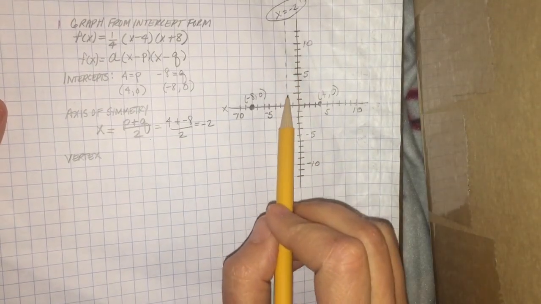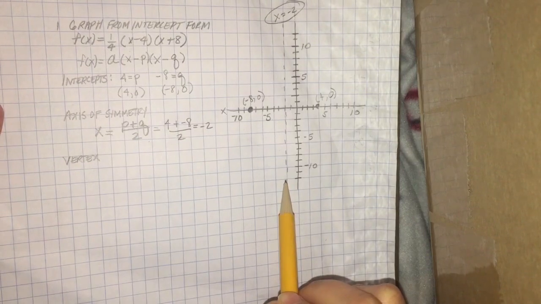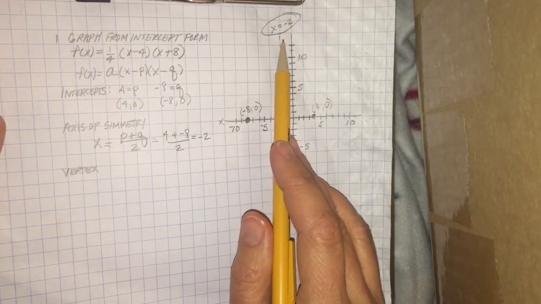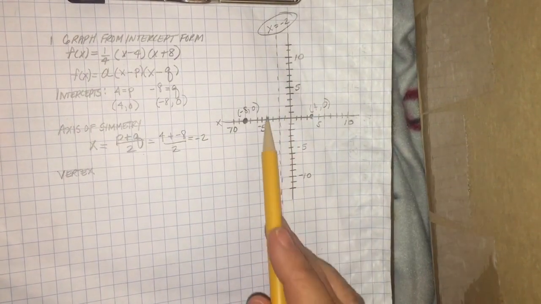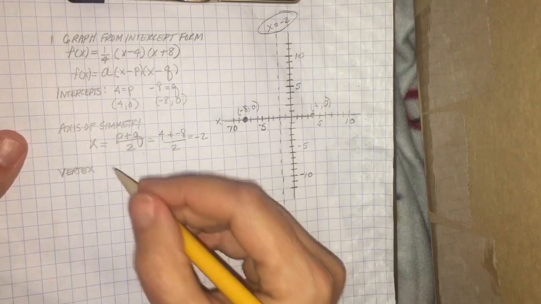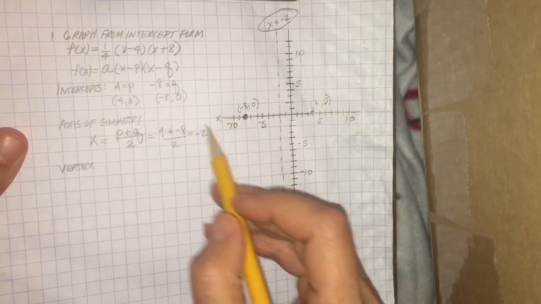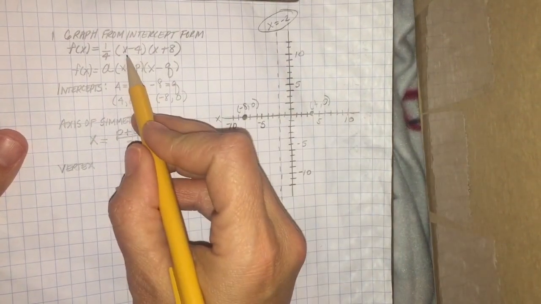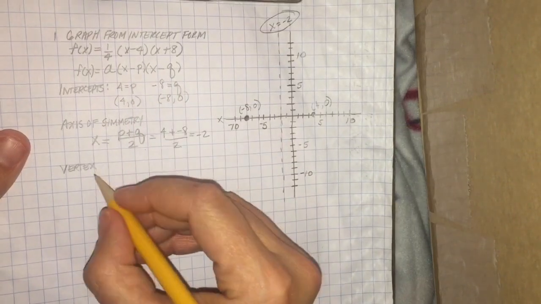One thing we know about the vertex is it actually lies on the axis of symmetry. So since we know the vertex is on the axis of symmetry, we know that it will have an x value of -2. It has to in order to be on this line. So we're going to take the original equation and we're going to plug in the x value of -2 for x and see what my output is to find my y value.